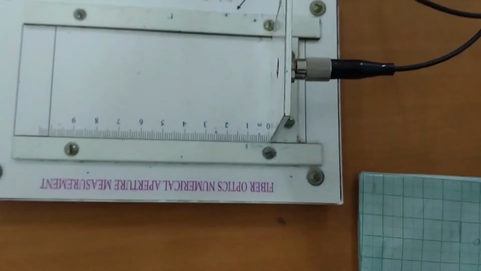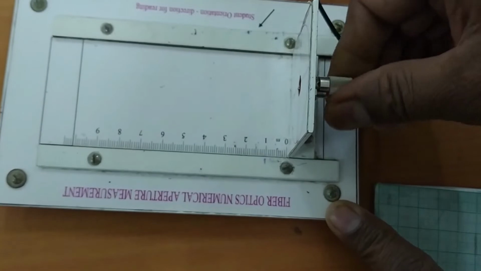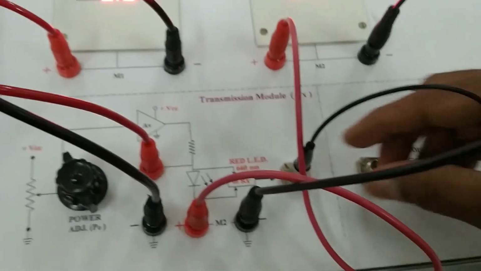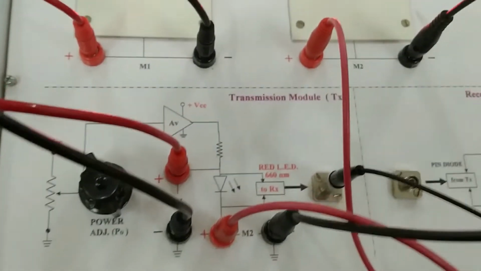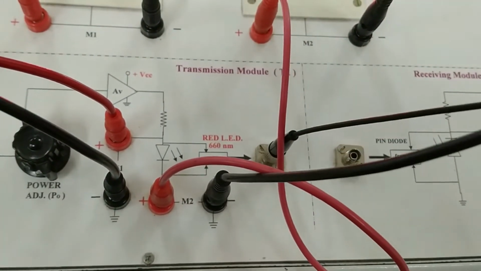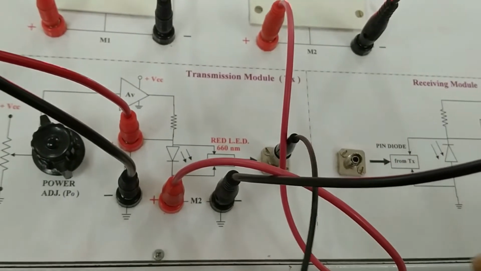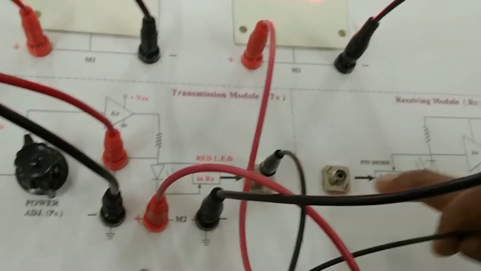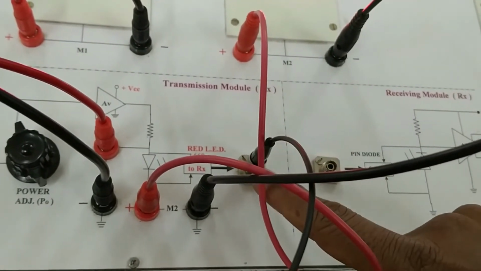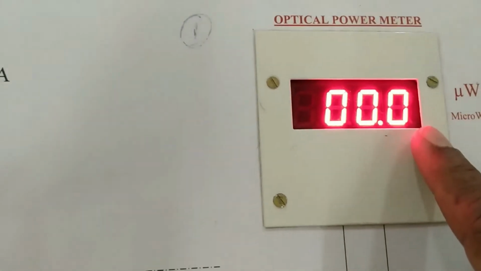Initially, while doing the first part, we connected one end of the optical fiber to the jig. I am now removing it. See that this is the input where the optical fiber is coming, also called the transmission module. The light is transmitting through the fiber and I connect the second end of the optical fiber to the receiving end. This is the receiving end. When there is no signal from the source to the receiving end, the output meter is showing 0 value.